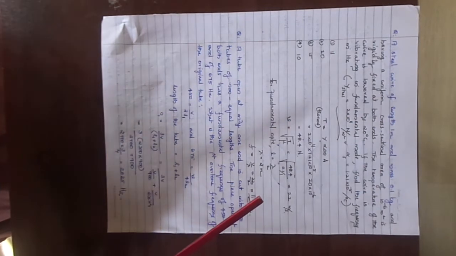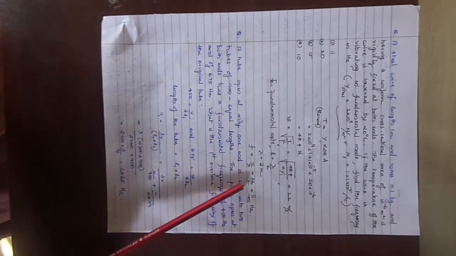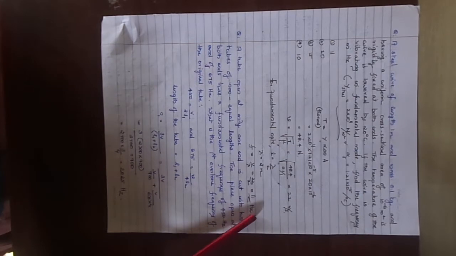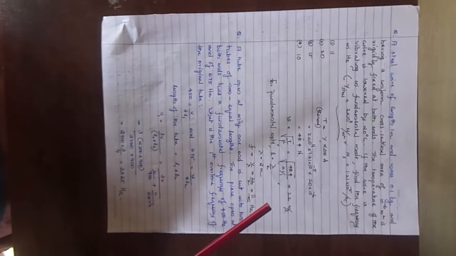Then for the fundamental mode, you know L is equal to lambda by 2, so lambda is 2 into L. So we can easily find the frequency as V by lambda. So 11 hertz, that is the answer. A good aspect, a good connection with thermometry, the thermal properties of matter.